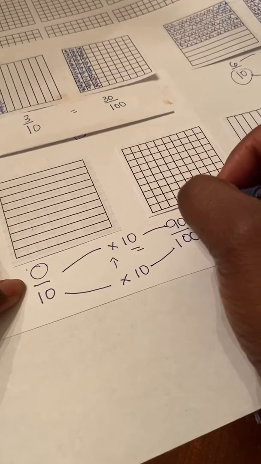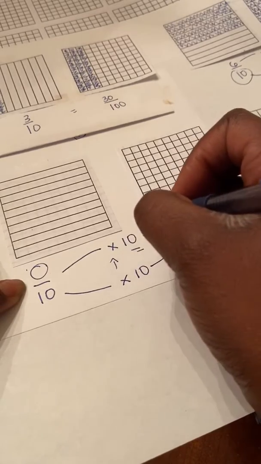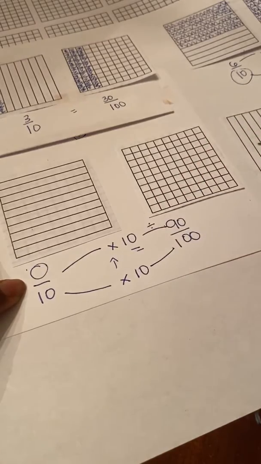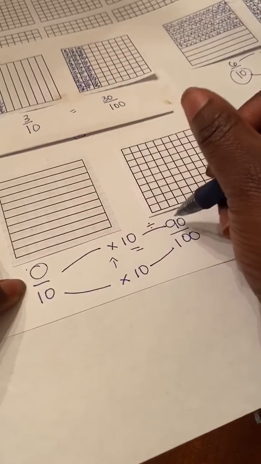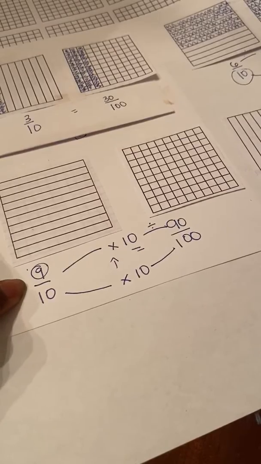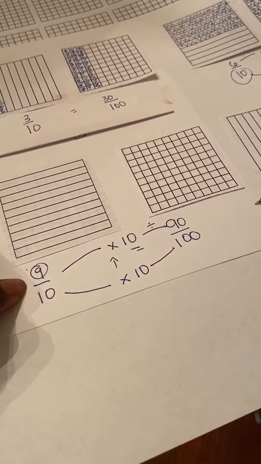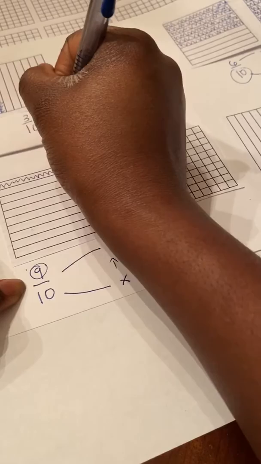Well, 90 divided by 10, because we can do that inverse operation to find out what actually goes over there. So 90 divided by 10 is going to be 9. Well, that means that 9 out of 10 rows should be shaded. Let's see if that makes sense, if it matches, if it is equivalent.